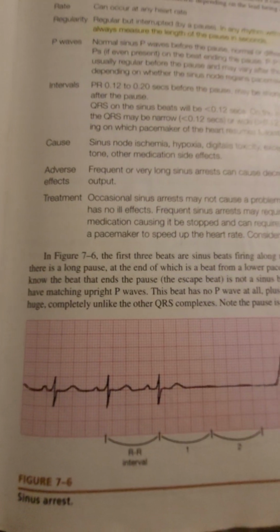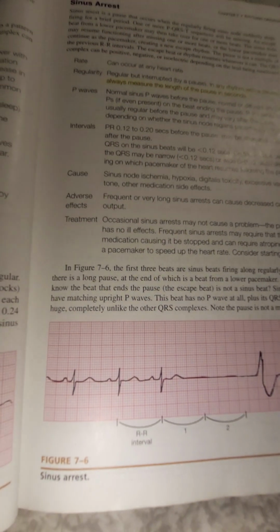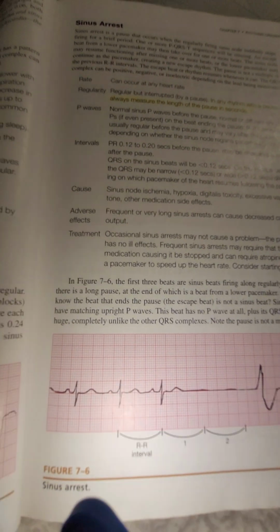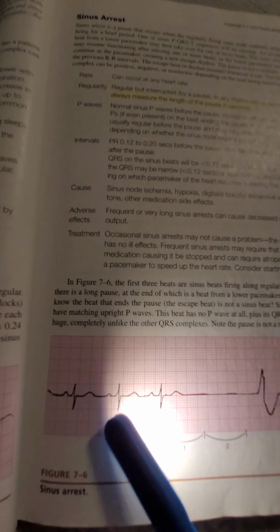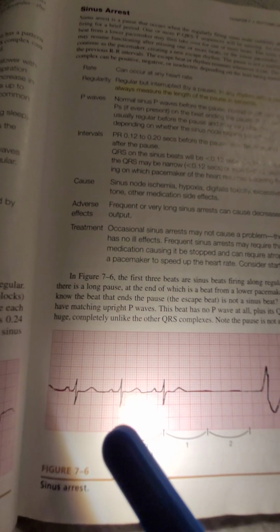Something that you need to know: in this case, there's an underlying rhythm. Say this is a patient, right? They're normally running sinus rhythm.